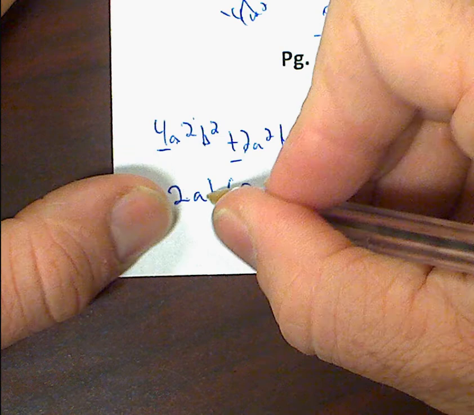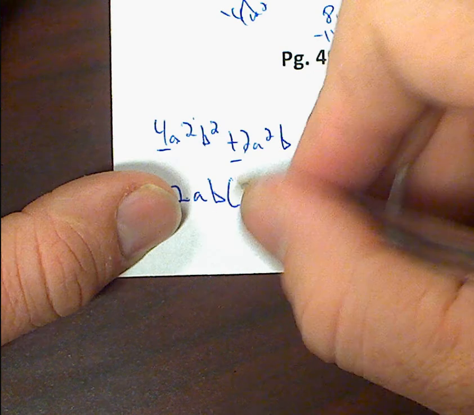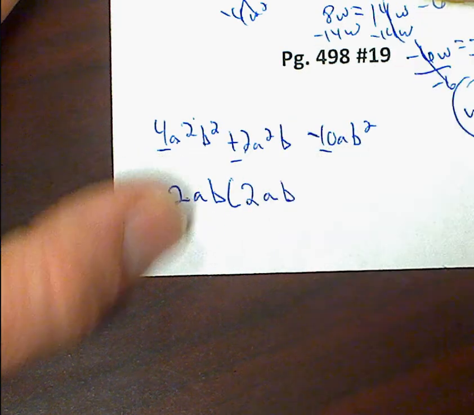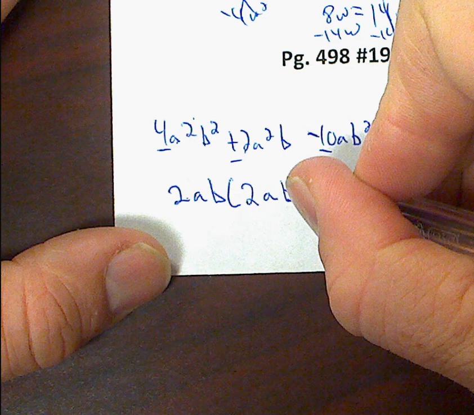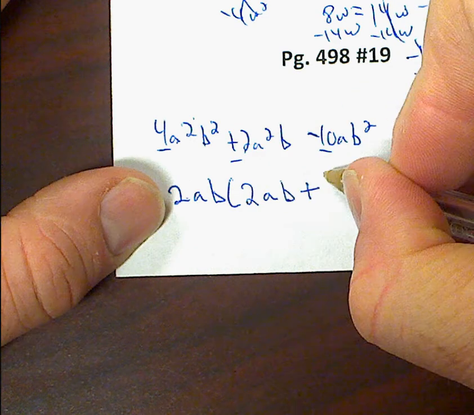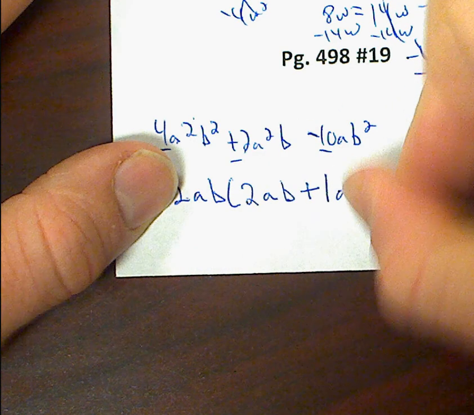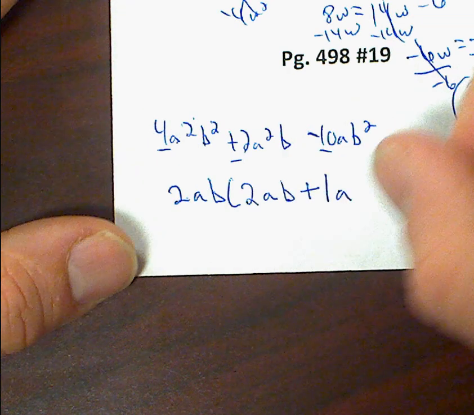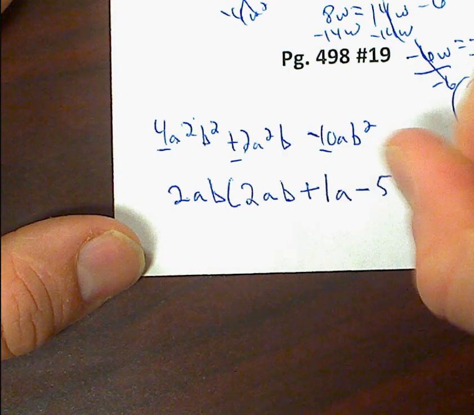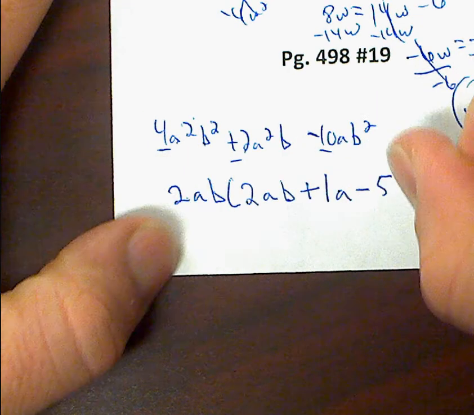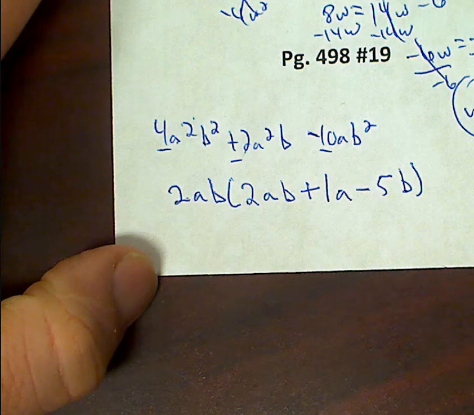A squared, that leaves me with one a. B to b squared, I need another b. Plus 2 times 1 gives me 2. I need one more a. I don't need any more b's. Minus 5. I don't need another a, but I need one more b. And that's my answer.